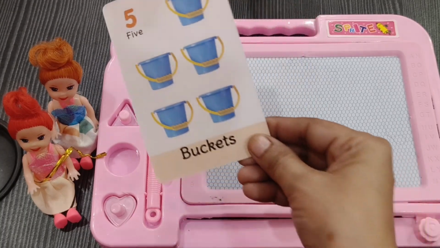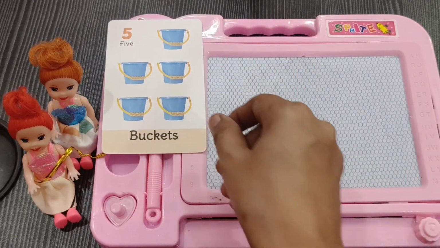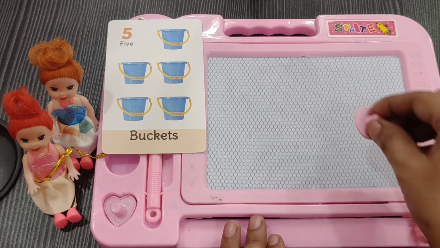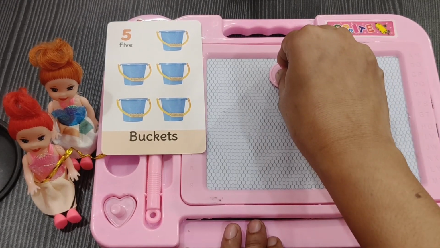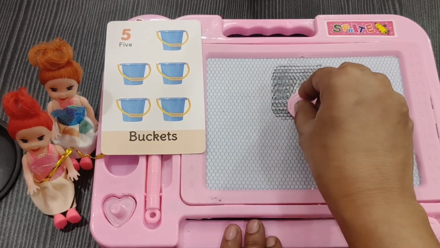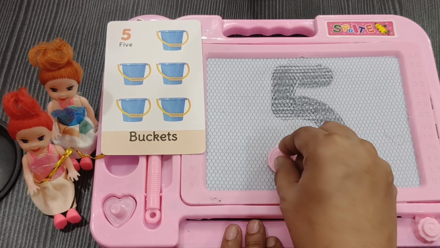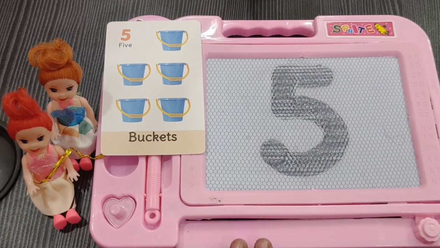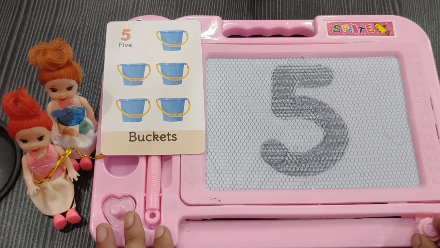These are 5 buckets. Okay? First make a sleeping line, standing line and a big curl line. Okay? This is number 5.